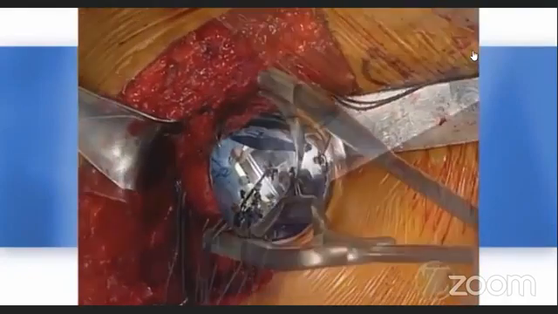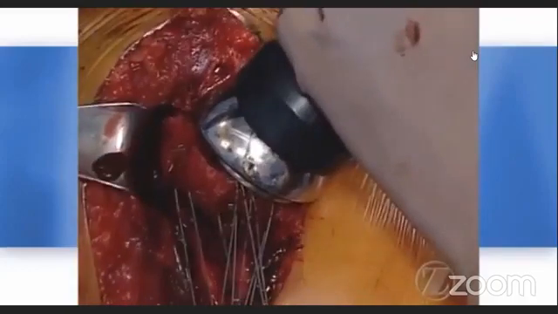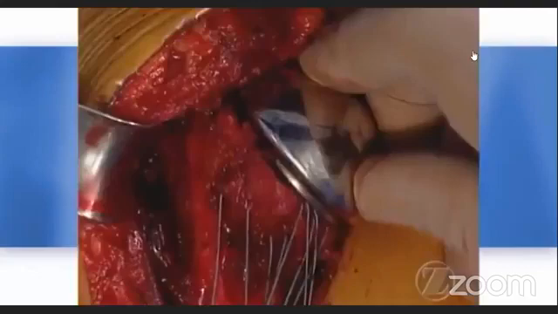Apply the head pusher to the head and impact it with the mallet. Check to ensure that the head is firmly attached. Then reduce the joint and check stability.